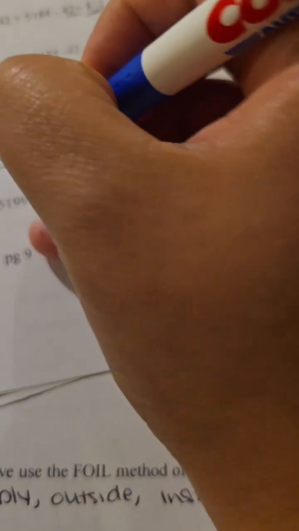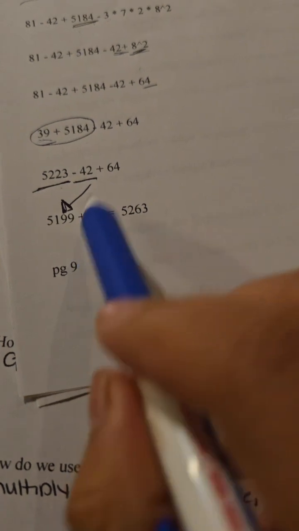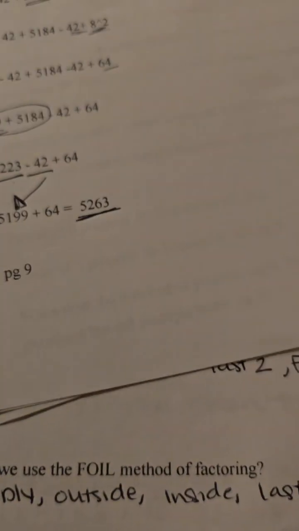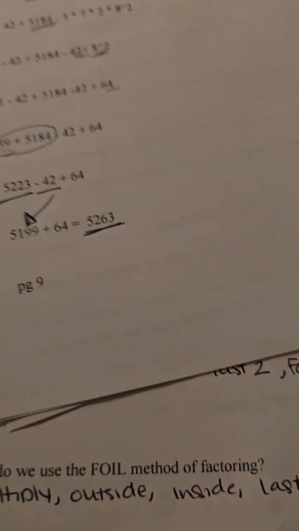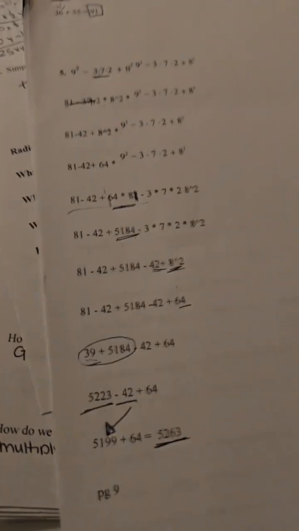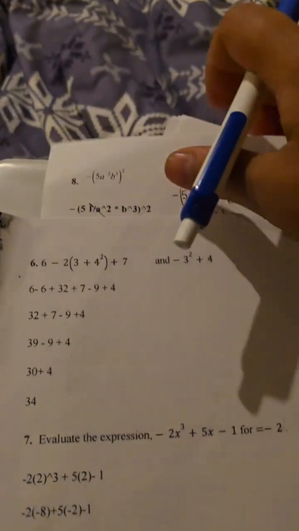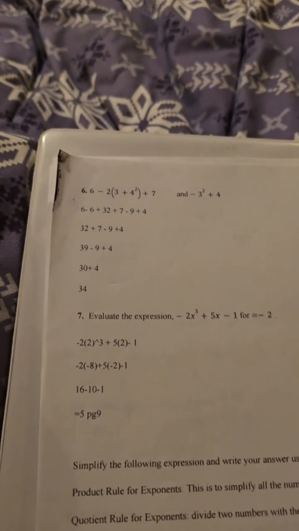So we're going to add these two together, which would equal this, right? 5224. And then we are going to subtract, which will give us 5199 plus our 65 would give us 5463 as our answer. Yeah, so as I was doing this, I realized I should have typed it. I should have just written everything instead of doing that because it was just a lot.